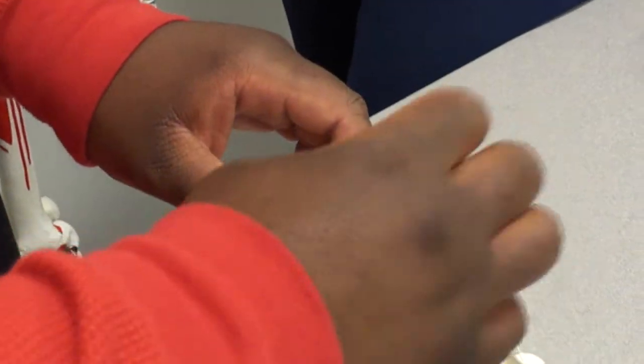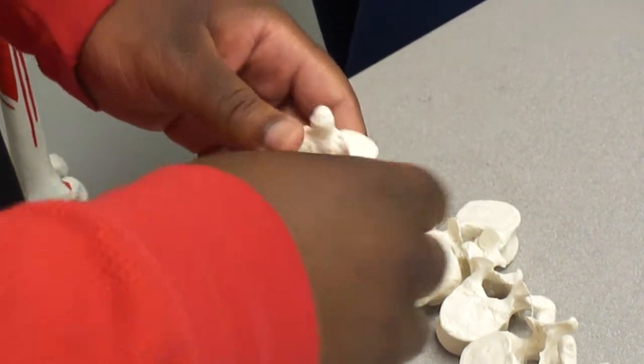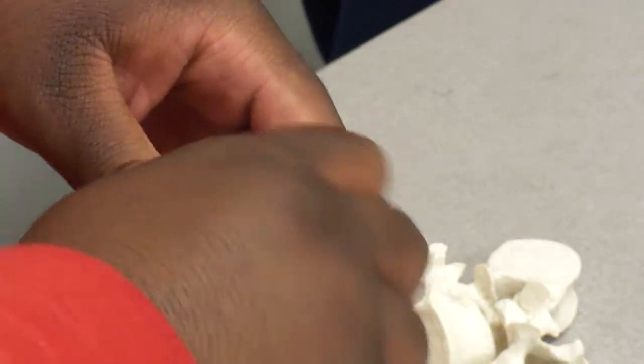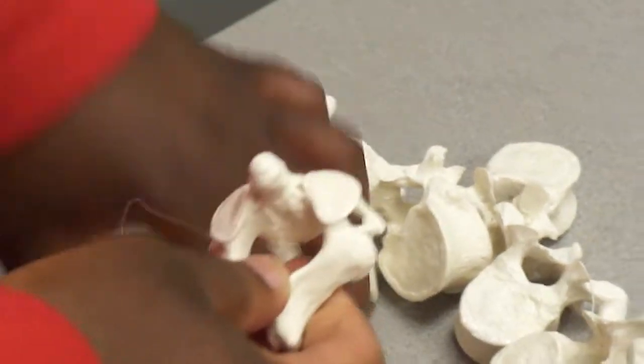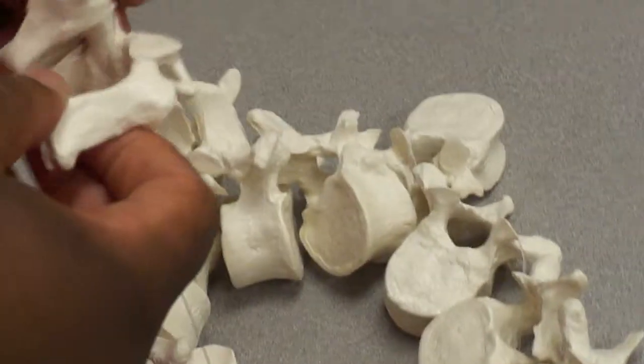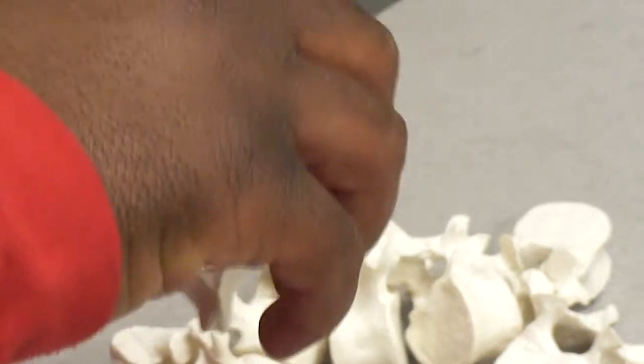And this is the second vertebrae. It's called the axis. The way you can differentiate it is it has this thing called a dens on it, or an odontoid process. It allows for the movement of the head and neck. It allows for you to nod like this and turn your head side to side.